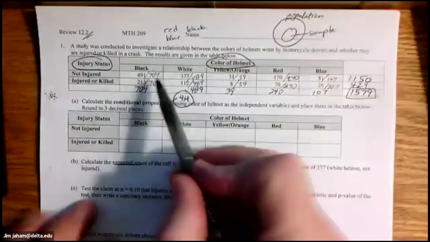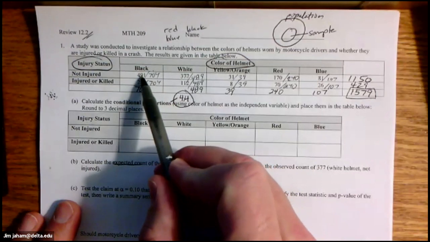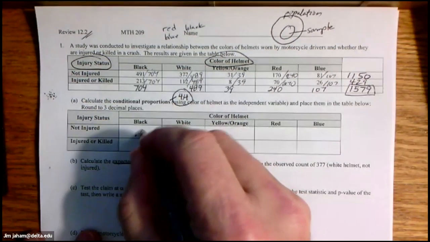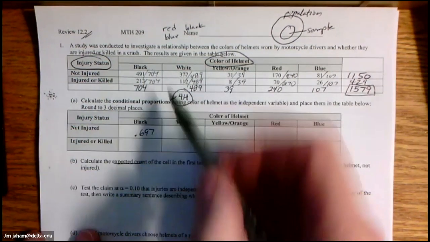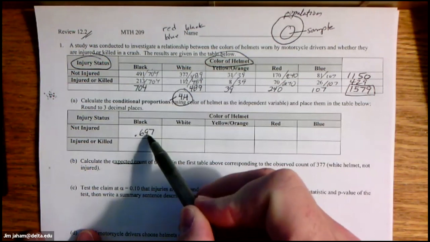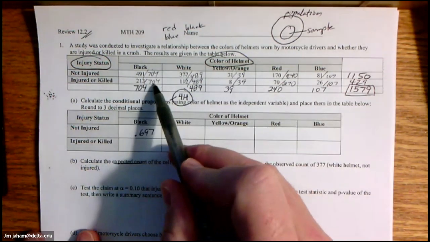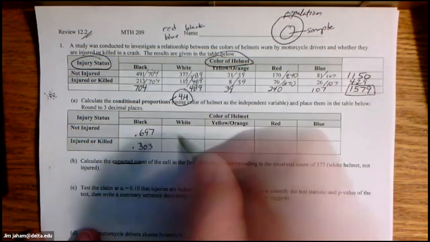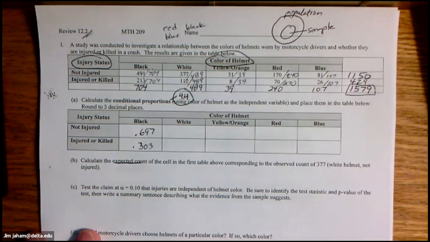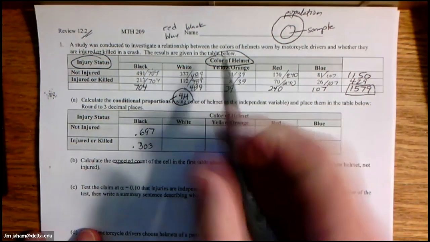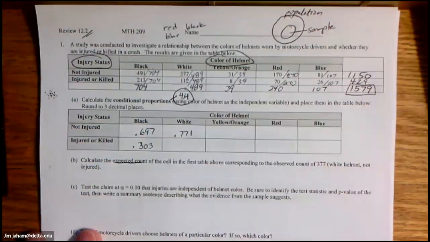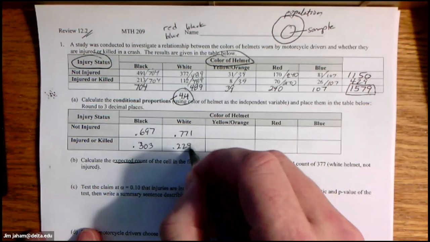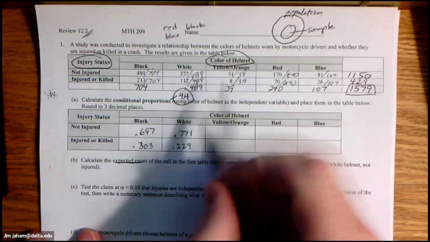All right, so these are the conditional proportions. So take 491 and divide by 704. And if you do that, you get 0.697. And that means that this number is going to be 1 minus that. Or if you take 213 and divide by 704, you're going to get the 0.303. 377 divided by 489, 0.771. And 1 minus that is 0.229, or 112 divided by 489.